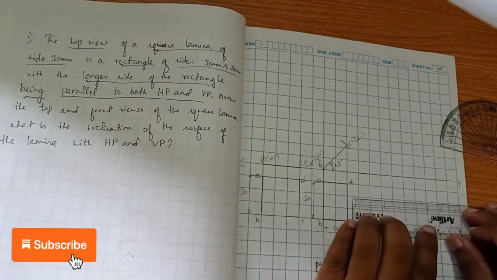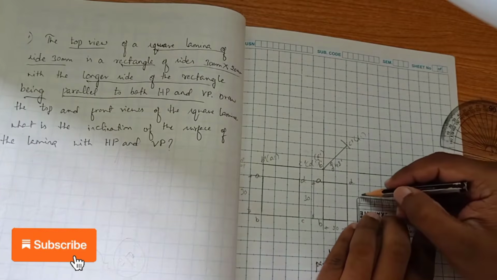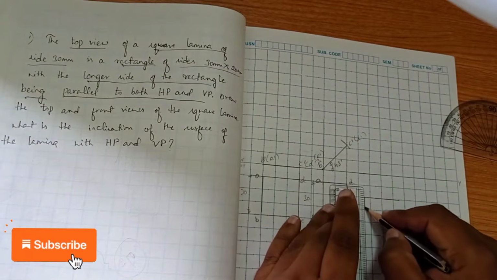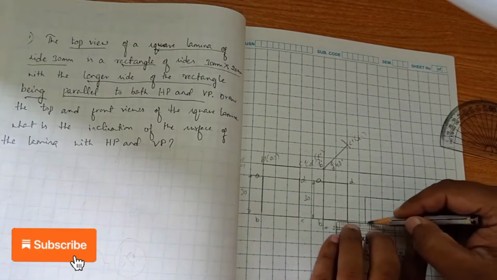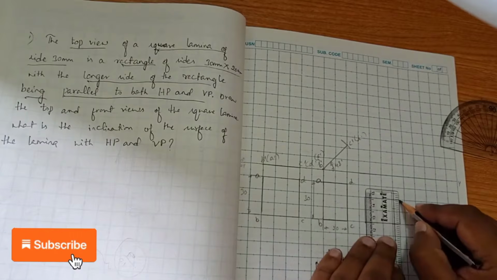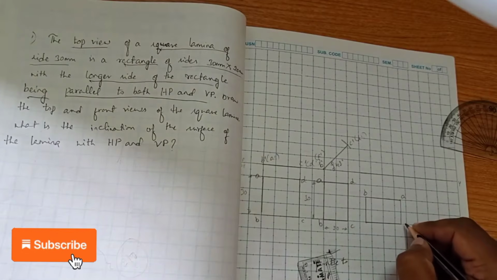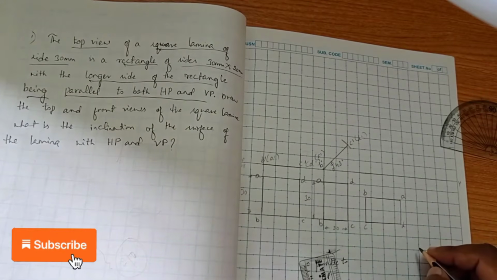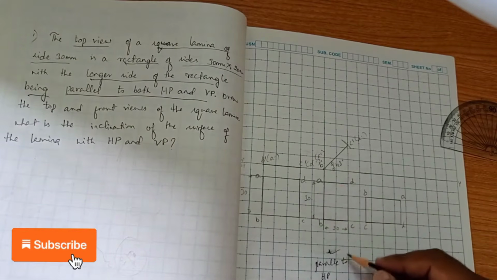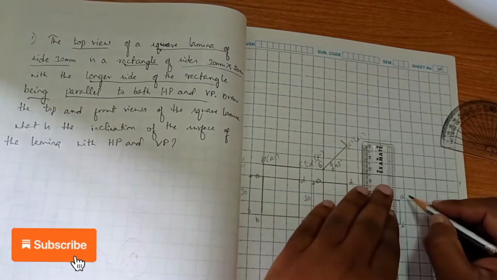So you can see here it is 30 by 20, a 30 by 20 rectangle. So this is B, A, D, C, correct? So yes, we have done it. Now we can see this AB end, which was parallel to HP, has become parallel to VP here. Now we will project it upward to complete the final position.